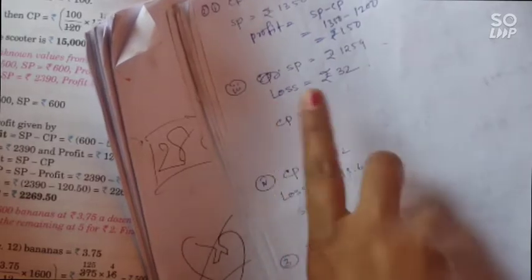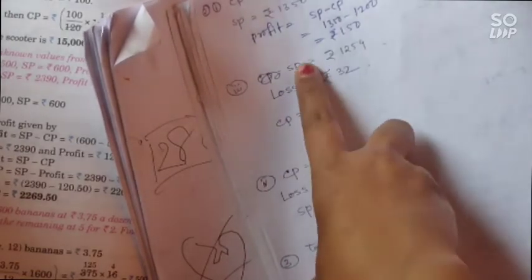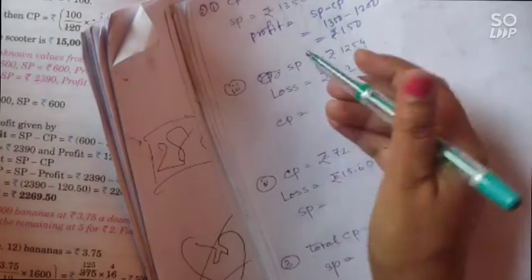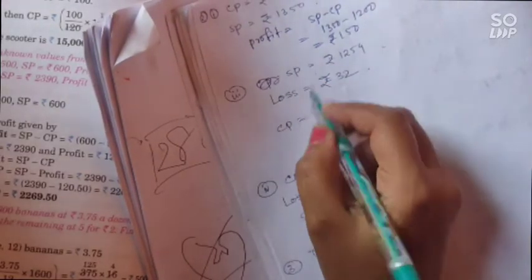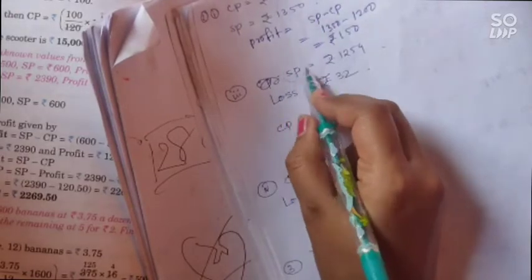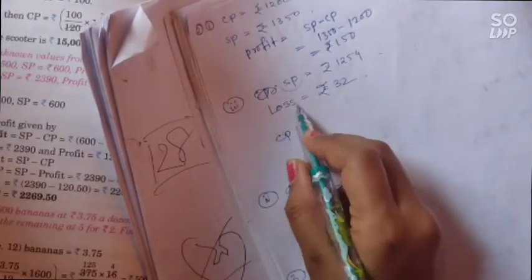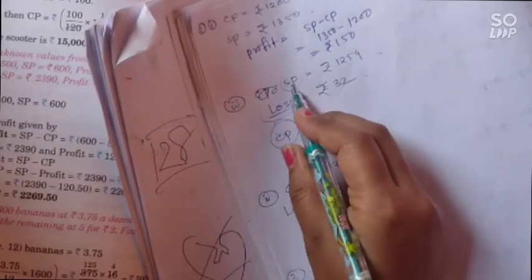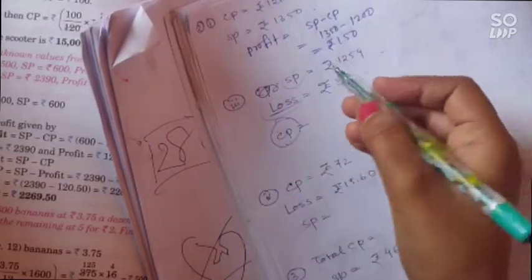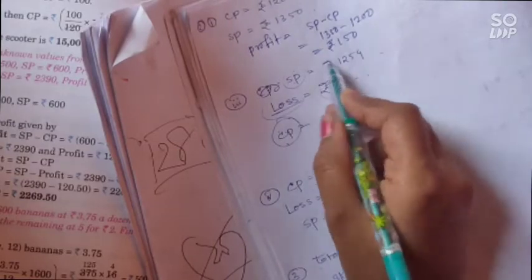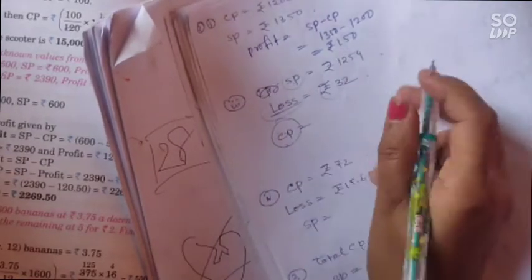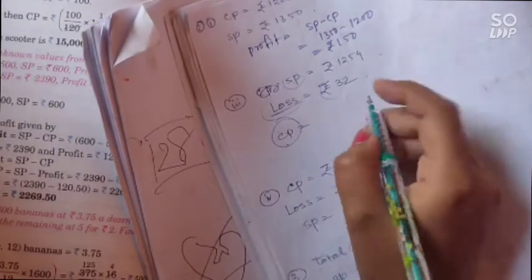Loss hoy jokhon cost price ta selling price theke boro hoy, but selling price ta jokhon cost price theke choto hoy. So in the loss, cost price is greater than selling price. That means you have to add loss with selling price for finding the cost price. Cost price jodi boro hoy, so always amra boro jokhon hoy tokhon amra add korbo.